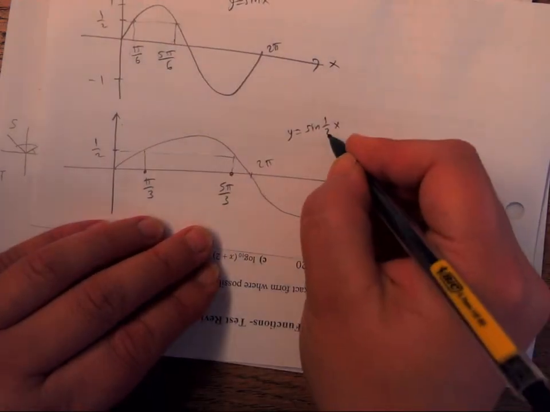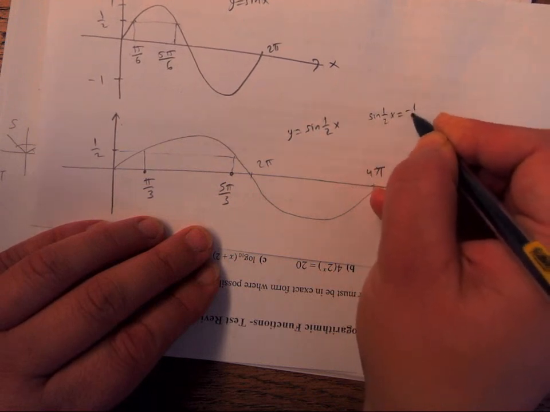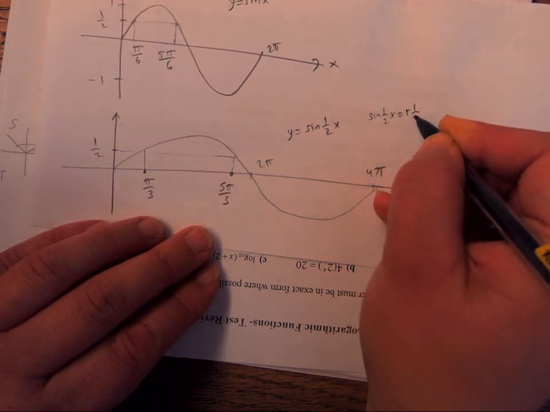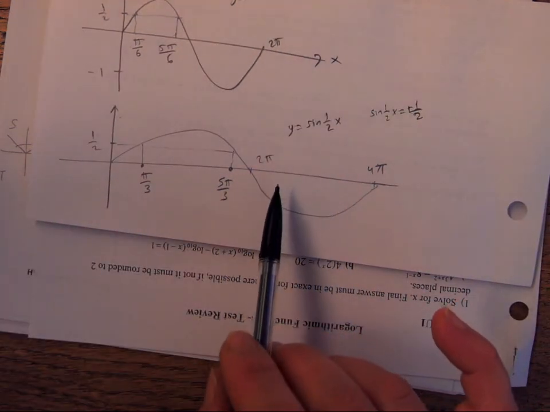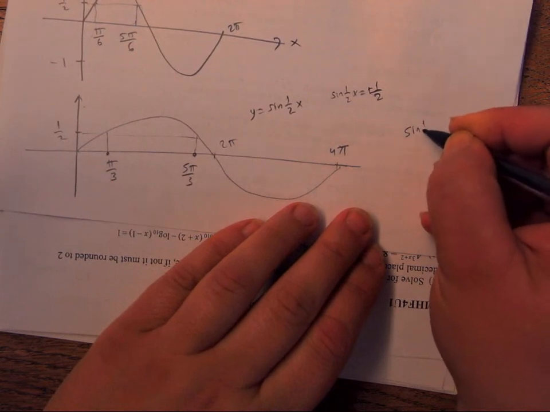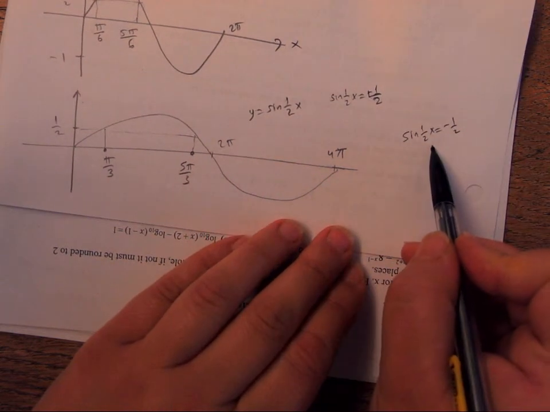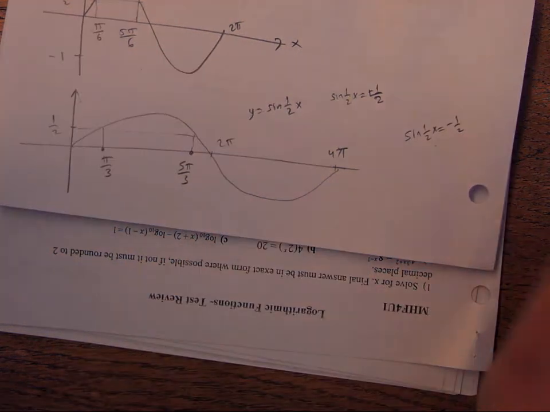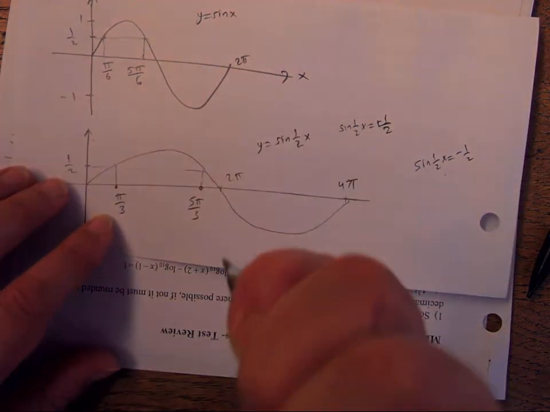Okay, sine 1 over 2x equals positive 1 over 2. But let me tell you one more thing here. How about if the question was sine 1 over 2x equals negative 1 over 2? Let's say this was the question. Okay, then if it was sine x, you would have two solutions here, right?